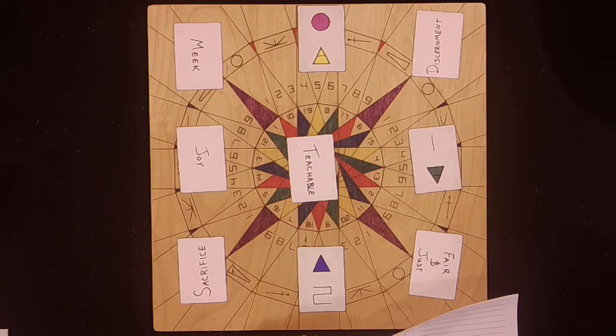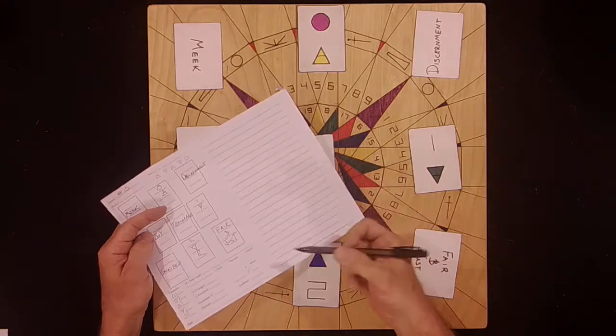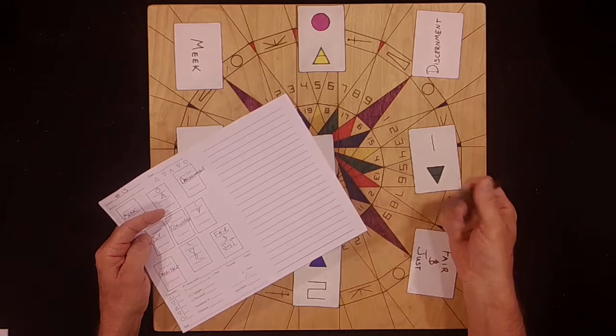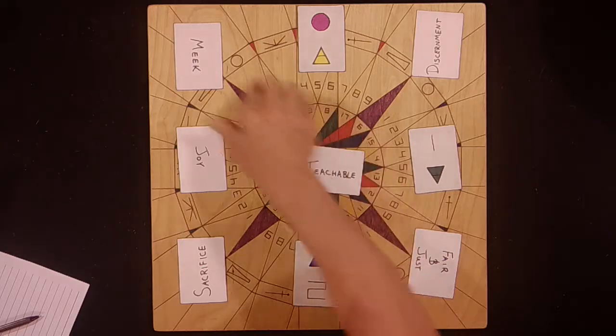So, I'm just writing down all of these cards because this is the first level of reading it. And this worksheet helps me read it on 9 additional levels, okay? So here's how this tool goes.